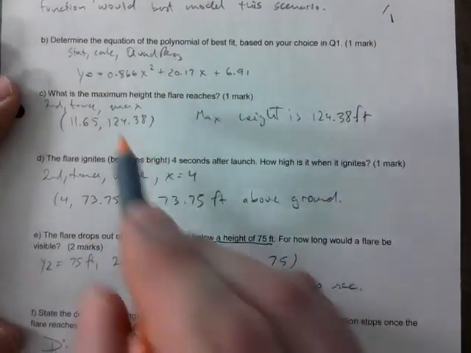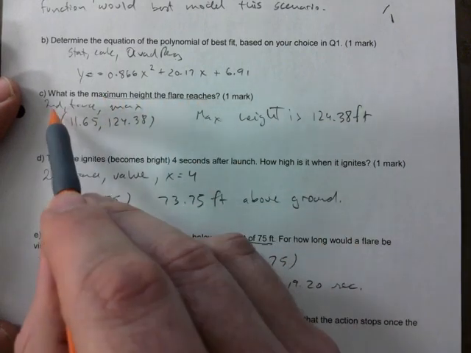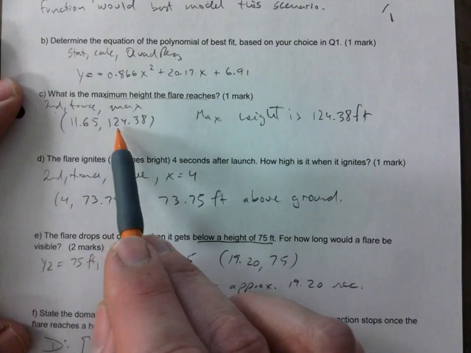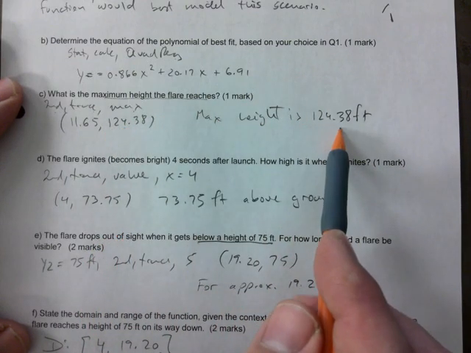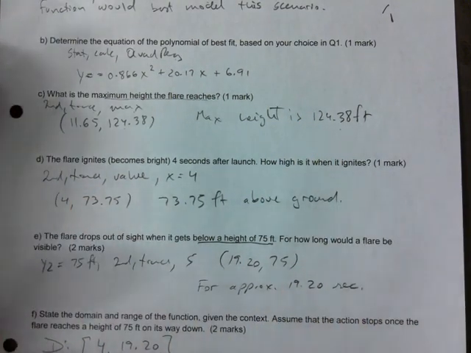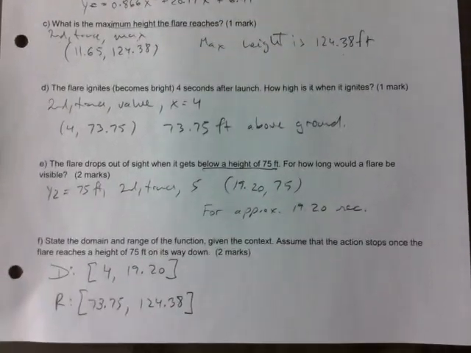Anyways, what's the maximum height here? We use second trace max. So again, this would be based on your equation. And the maximum height is 124.38. Are we good on that? Because I rushed on my key this morning. So I thought I had it, but I couldn't find it.